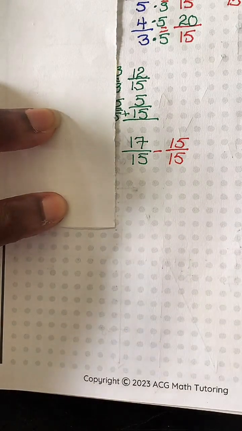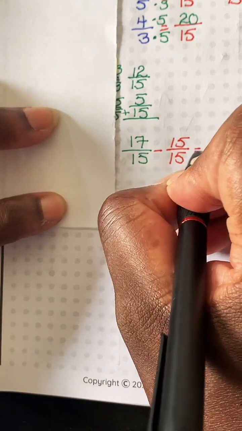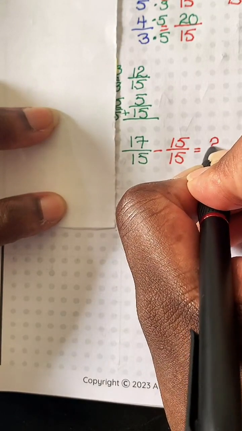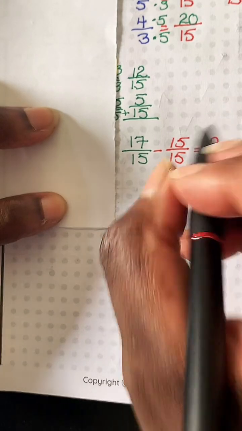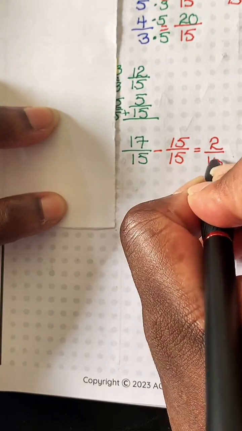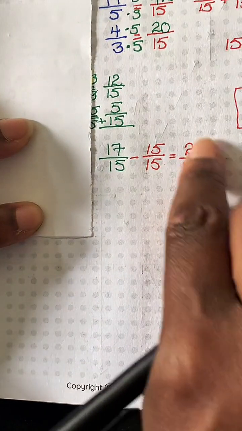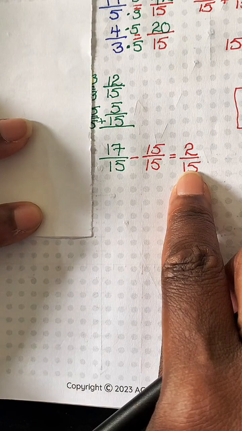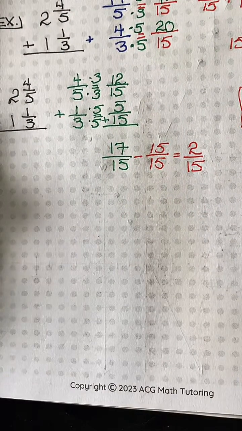Okay, Elisa, good. 2 out of 15, good. 2/15, yes. So make it rain with the 2/15. 17 minus 15 gives me 2. And remember, with the common denominator, it stays. So this 2/15 is going to be part of our result.